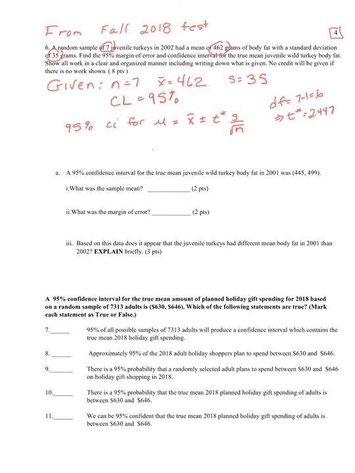And so now we can put everything in our formula, which gives us 462 plus or minus 2.447 times 35 over the square root of 7, which gives us 462 plus or minus 32.37, which is our margin of error, for a final confidence interval of 429.62 to 494.37.